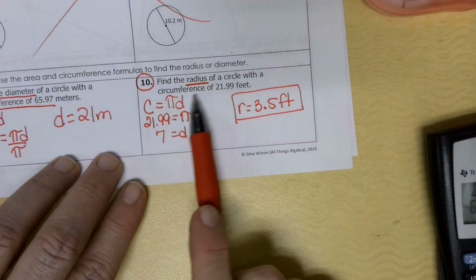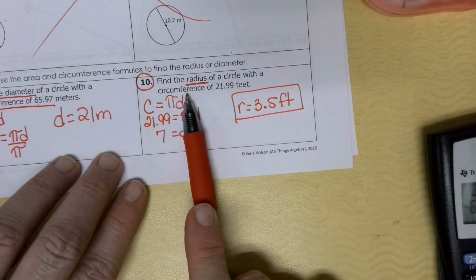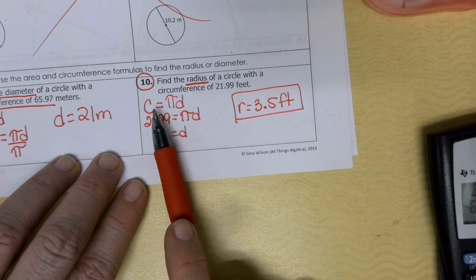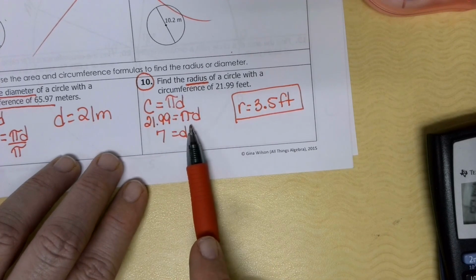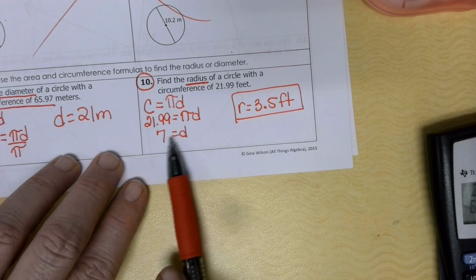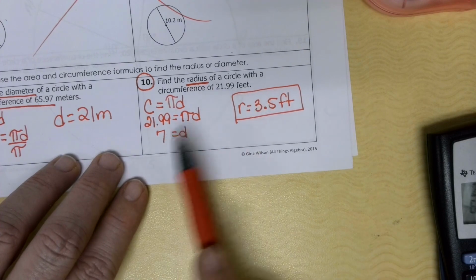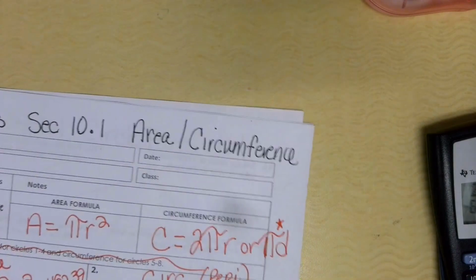Okay, so I'm using the circumference formula because that's what they gave me to start with. And I put the 21.99. When I worked that out, it gave me 6.9998. And I know that's going to be a 7. Honestly, the person who made this worksheet did a great job at making those numbers come out. The radius is half of the diameter, so 3.5.